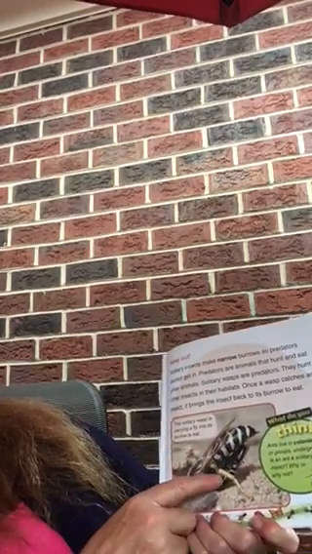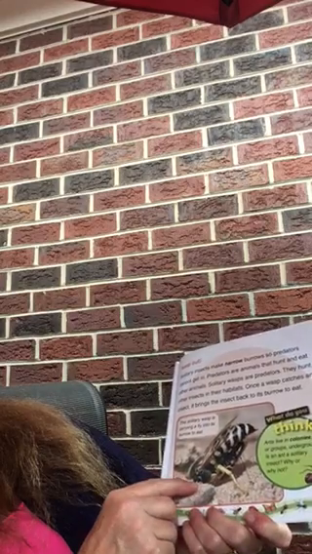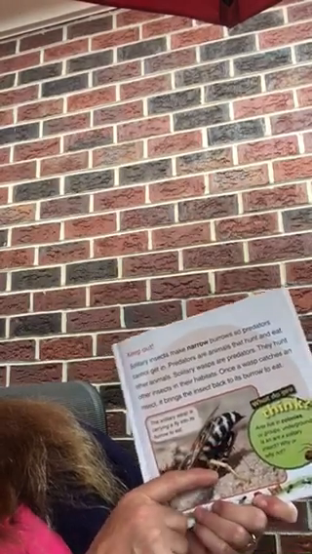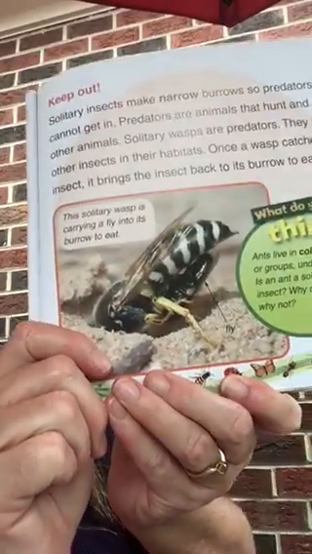This solitary wasp right here is carrying a fly into its burrow to eat. See underneath here how he's carrying it? See that? There it is right there. Yeah.